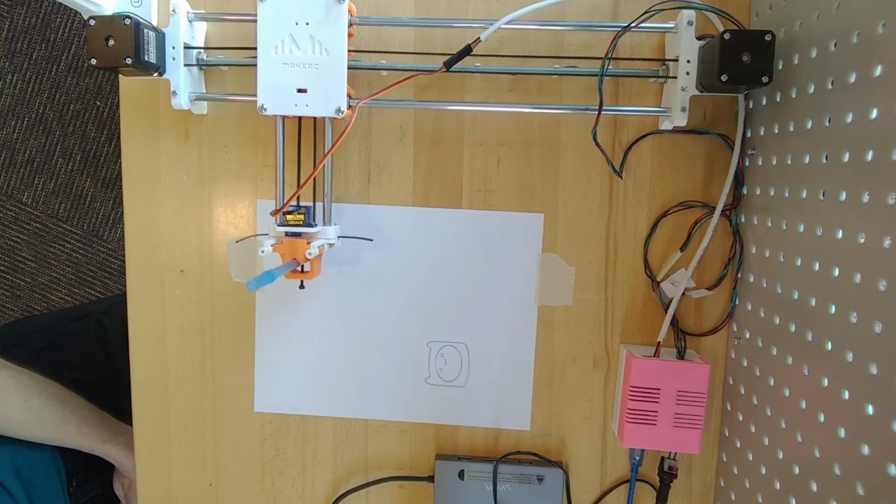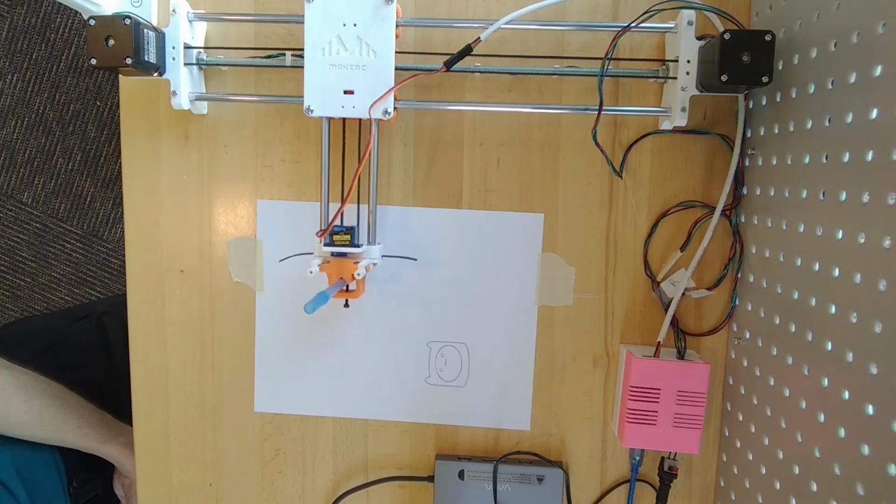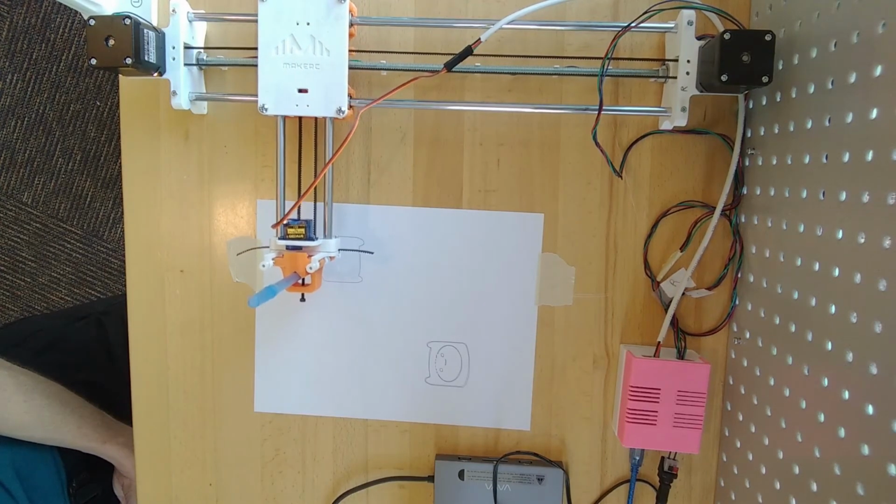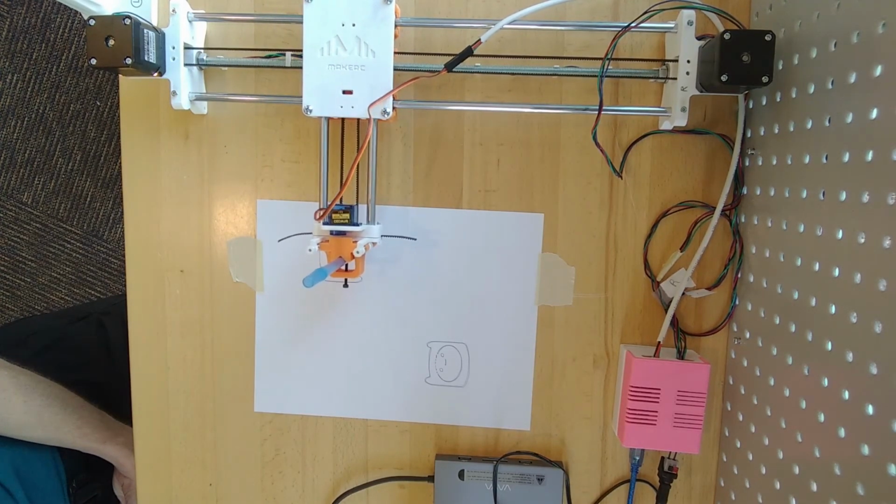I ended up drawing out a second copy of this image at a higher feed rate just to see how much faster it would print, and it was a lot faster.